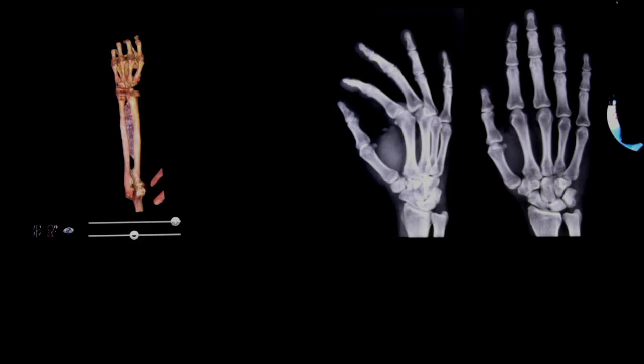Generally speaking, the digits are labeled from 1 through 5, lateral to medial. 1, 2, 3, 4, 5. So if I asked you to identify the distal phalanx on the 4th digit, you would go to the 4th digit, and that is our distal phalanx, okay? So that's how that works for phalanges.